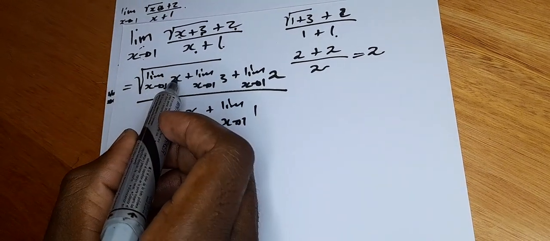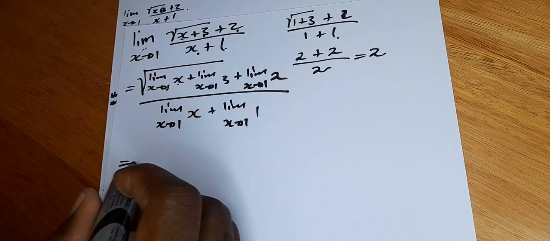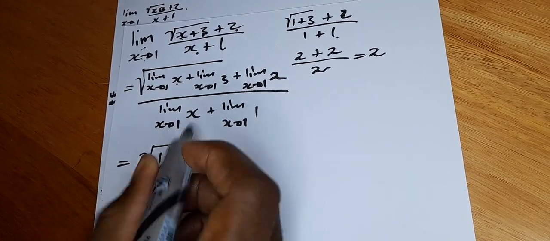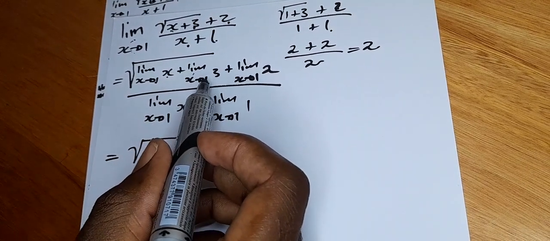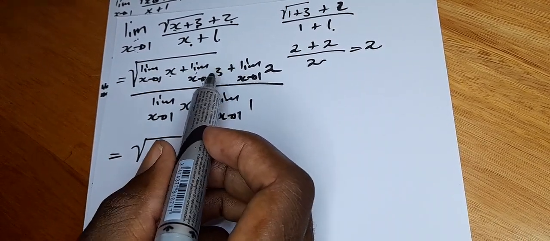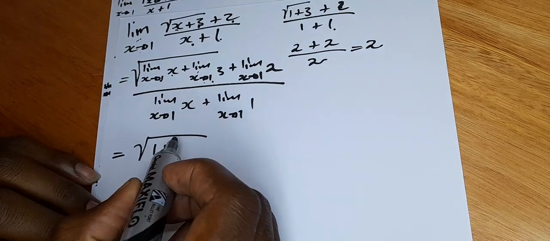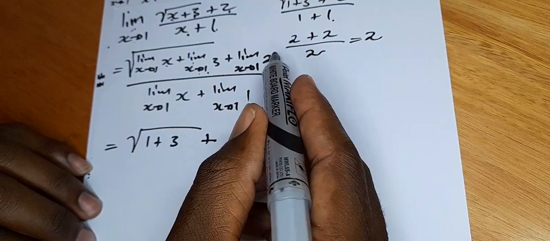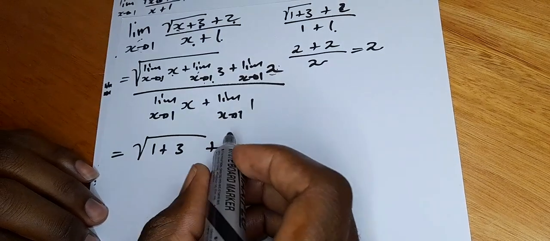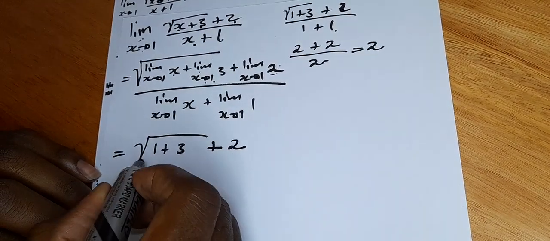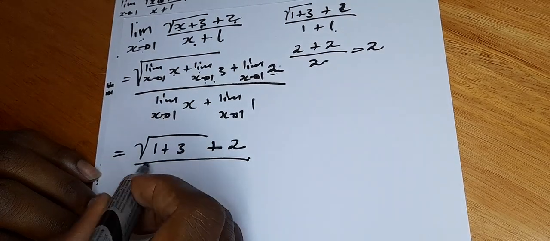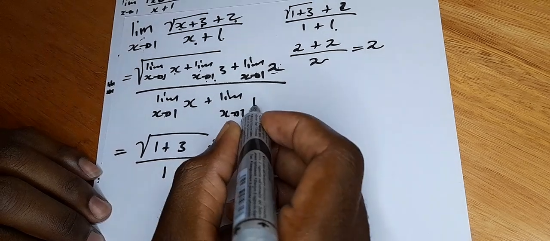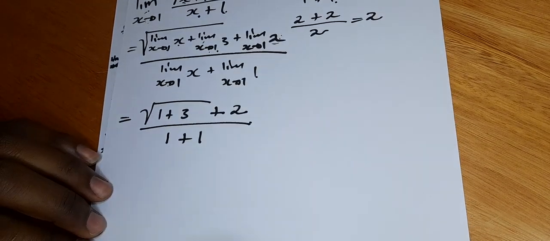Then we substitute our 1. We have the square root of 1 plus 3, because when the limit as x approaches something of a constant, it will be that constant. Then plus 2, which is our constant, all over 1 plus 1, where 1 is also our constant.